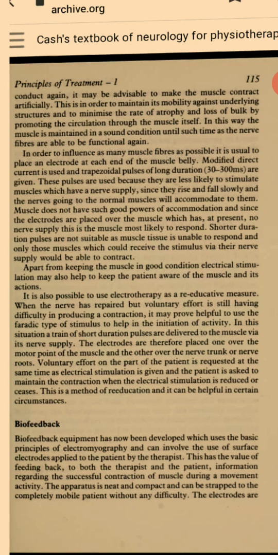It is possible to use electrotherapy as a re-educative measure when the nerve has repaired but voluntary effort is still having difficulty in producing a contraction. It may prove helpful to use the Faraday type of stimulus to help in the initiation of activity. In this situation, a train of short duration pulses are delivered to the muscle via its nerve supply. The electrodes are therefore placed one over the motor point of the muscle and the other over the nerve trunk or nerve roots. Voluntary effort on the part of the patient is requested at the same time as electrical stimulation is given, and the patient is asked to maintain the contraction when the electrical stimulation is reduced or ceases. This is a method of re-education and it can be helpful in certain circumstances.